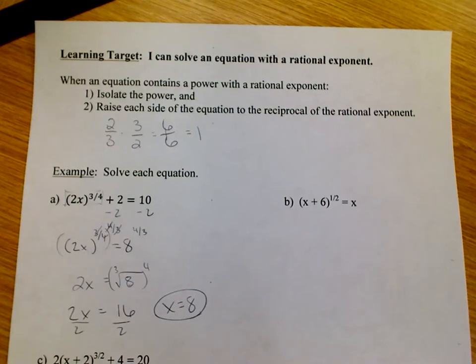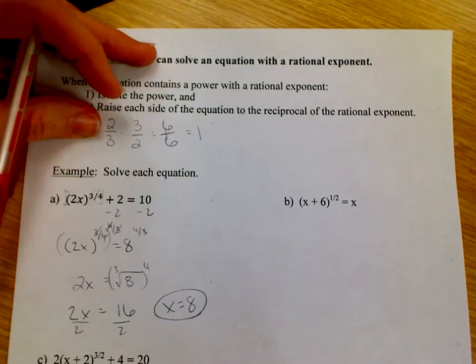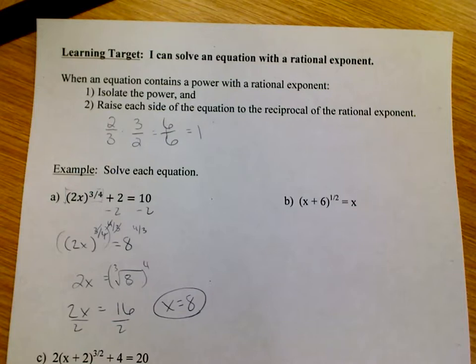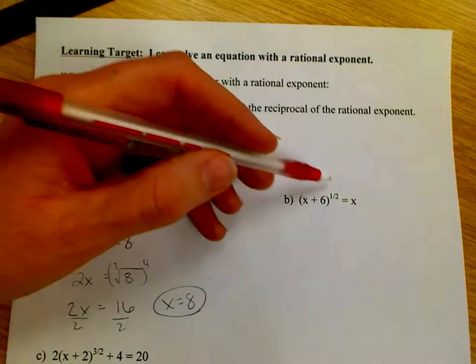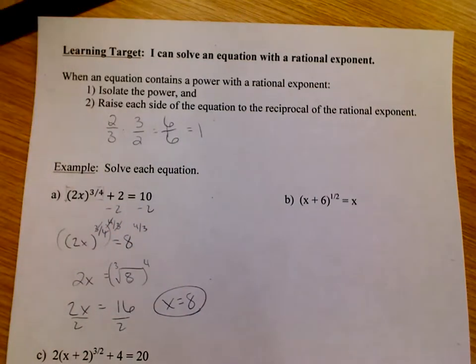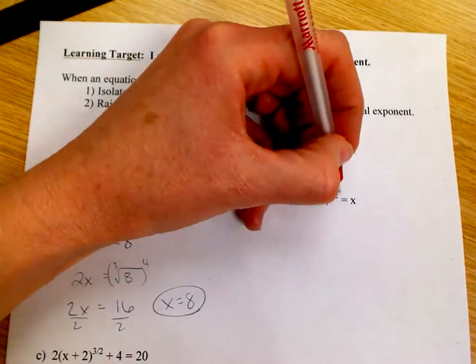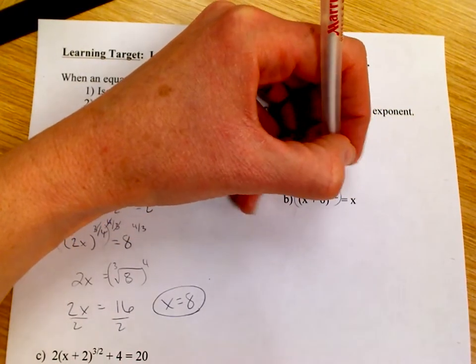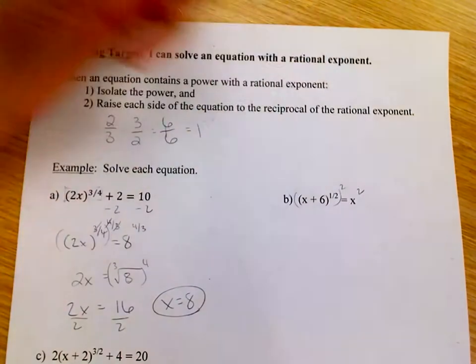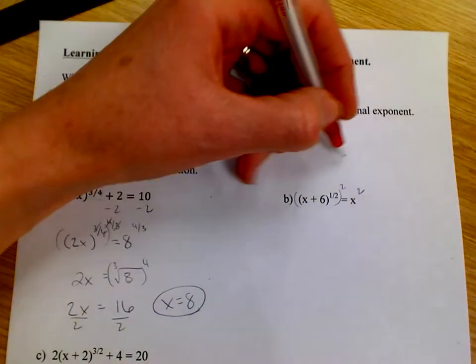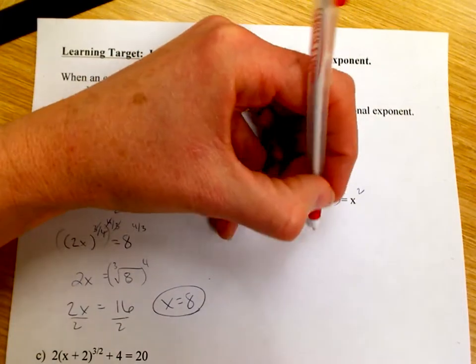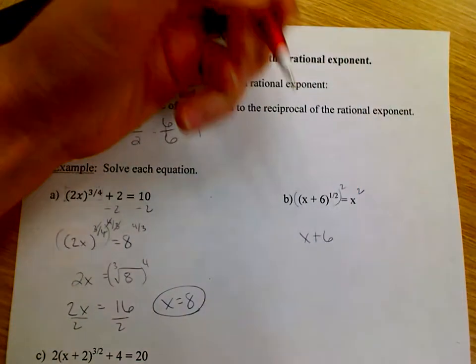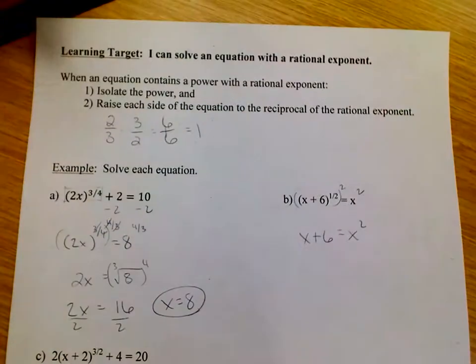If you look at something like example B, you have x plus 6 raised to the 1/2 power is equal to x. The power is already isolated. There are no other parts that I need to undo first. So I am ready to just raise both sides of the equation to the reciprocal power. Well, the reciprocal of 1/2 is 2, so I am going to square both sides. This gives me x plus 6 equal to x squared.